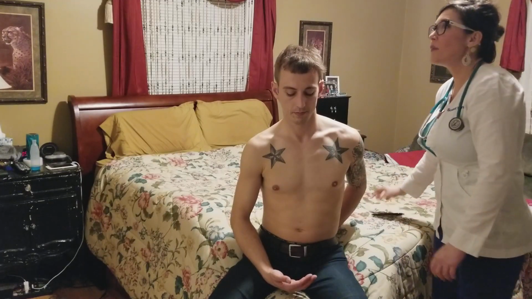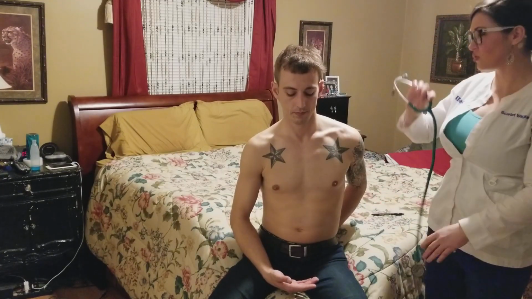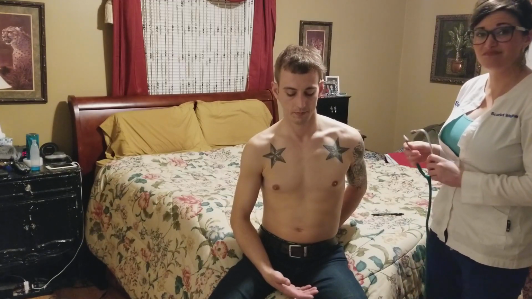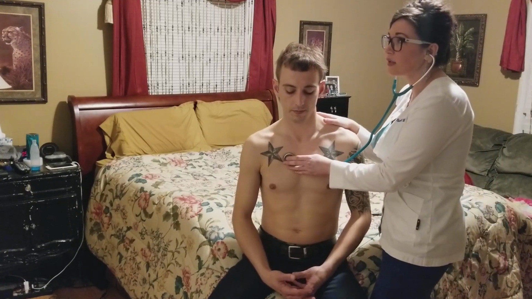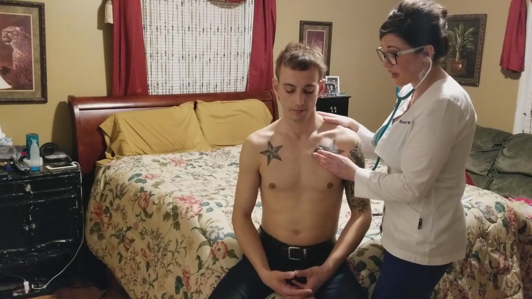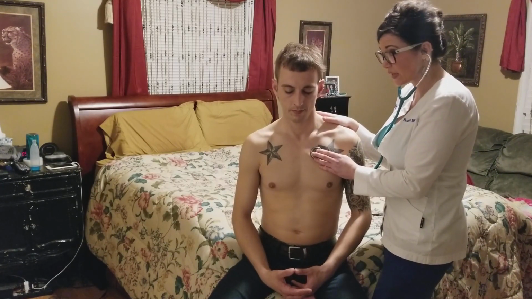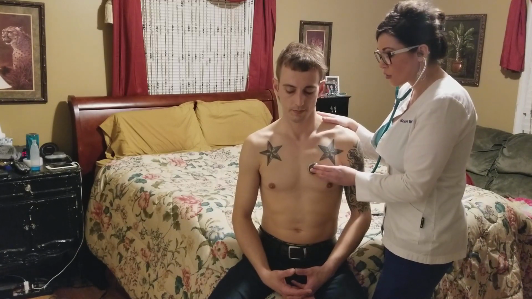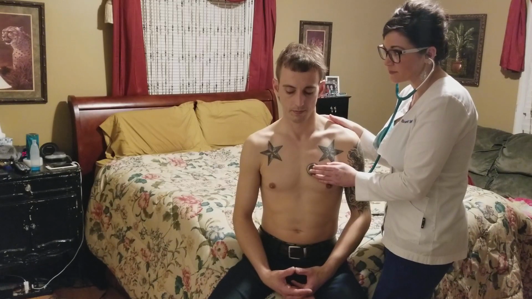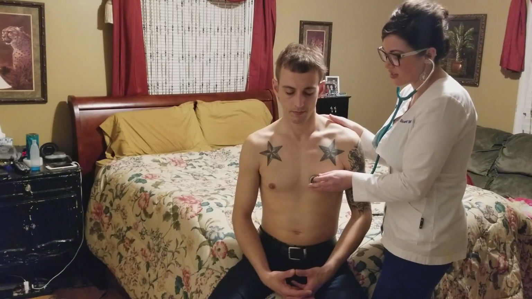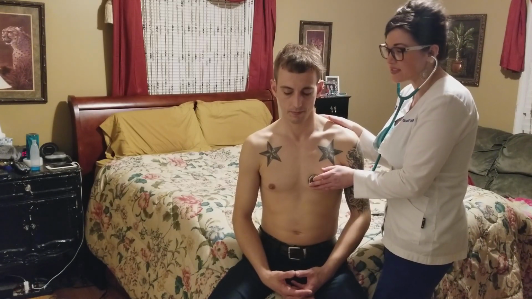So I'm going to now also listen to your heart. I'm going to listen for my S1s and S2s and any other adventitious sounds. Let's start at my aortic area. You can breathe normally. It's the second intercostal space. The left second intercostal space is going to be the pulmonic area. Your third intercostal is going to be your Erb's point, on the left. Your tricuspid is going to be your fourth intercostal space.